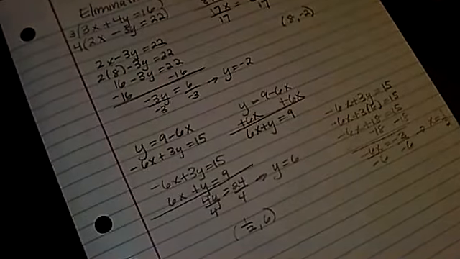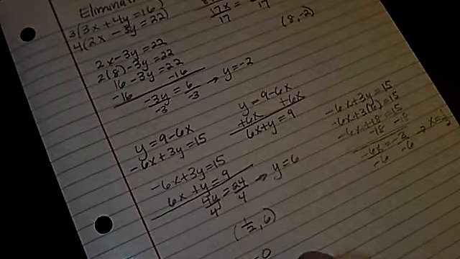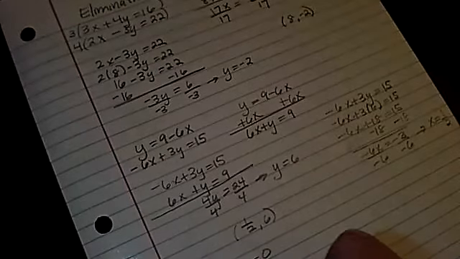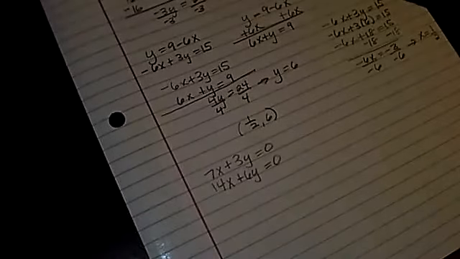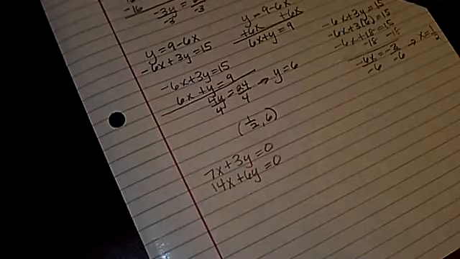All right, so how about this one? This isn't on your study guide. All right, do you see that these are both on the same side? X and Y are on the same side. They have coefficients bigger than 1, so really the easiest thing to use is elimination.